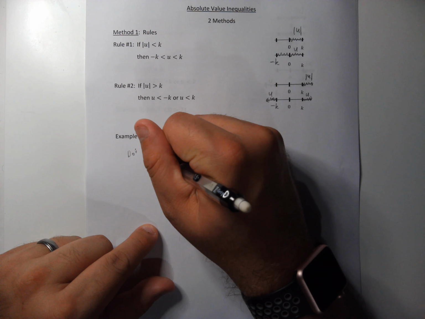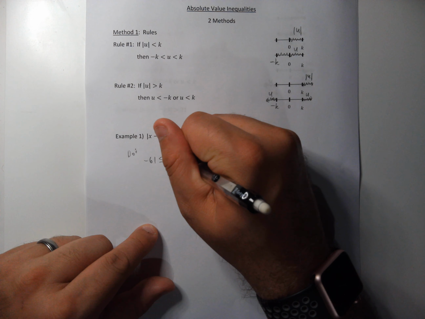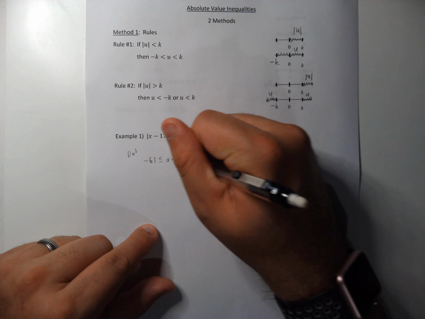So negative 61 is less than or equal to x minus 17, which is less than or equal to 61. Add your 17 to the middle, to the right, and to the left. And I end up with negative 44 is less than or equal to x, which is less than or equal to 78.